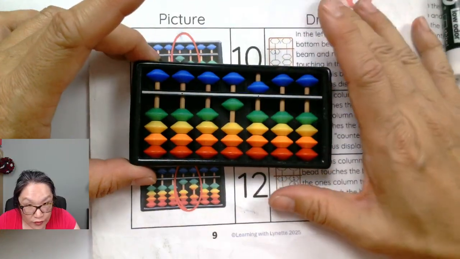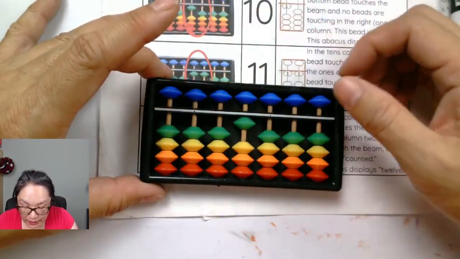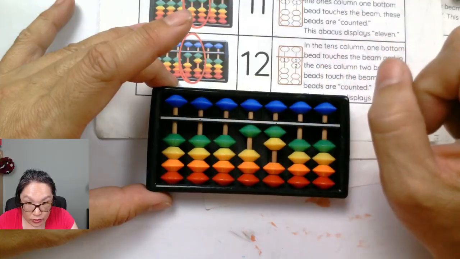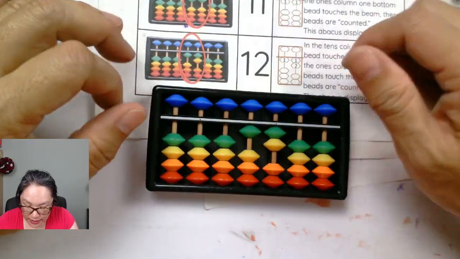If I want to do 15, that's what 15 would look like. If I did 11, 11 is a 1 and a 1. If I did 12, it would be 1 and 2. Ready for a test. George, what do you think? Are we ready for another test?